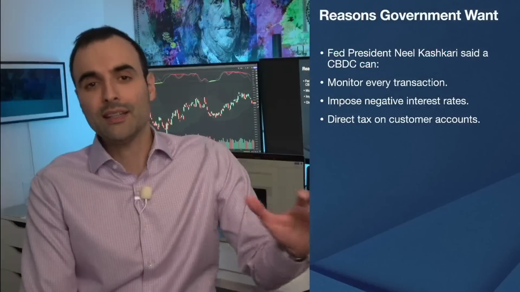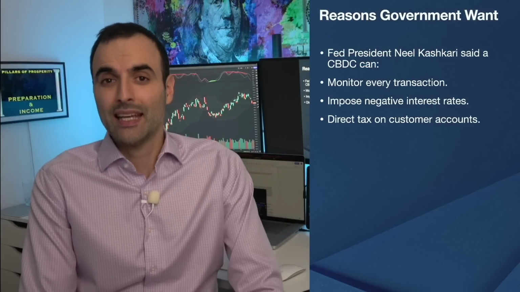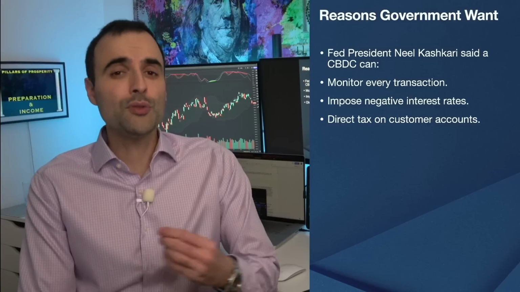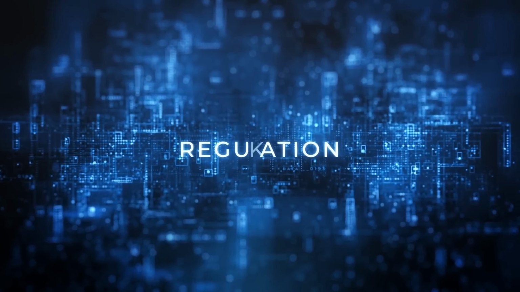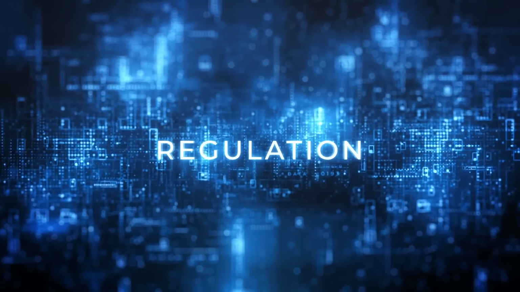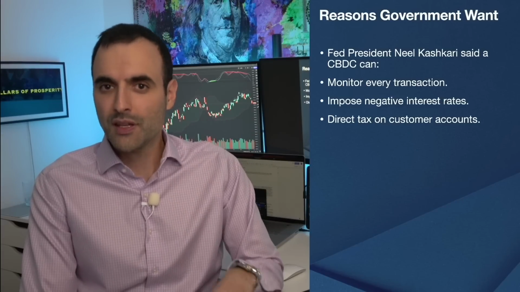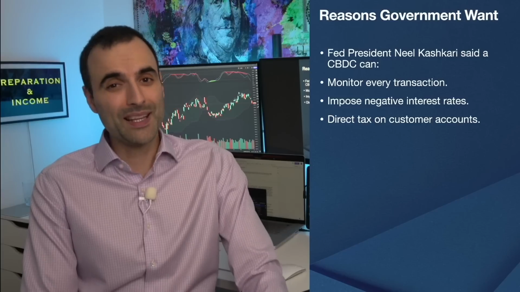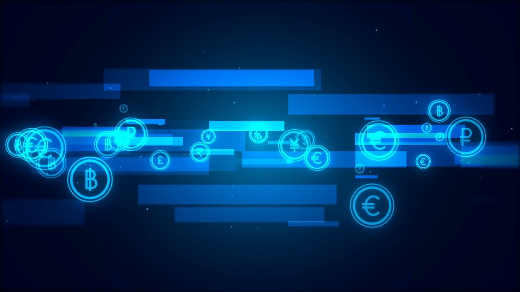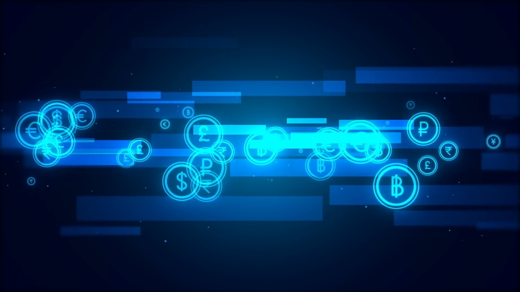Well, according to Neil Kashkari, the Fed president, he literally said that introducing a central bank digital currency would allow them to monitor every transaction, it would allow them to impose negative interest rates, and a direct tax on consumer accounts. These are the things that are being put in place right now today. They're working on this, and so we must be aware of it. If they are able to do all of these things, we must be looking into how we can mitigate some of that. We must care about what they are doing.